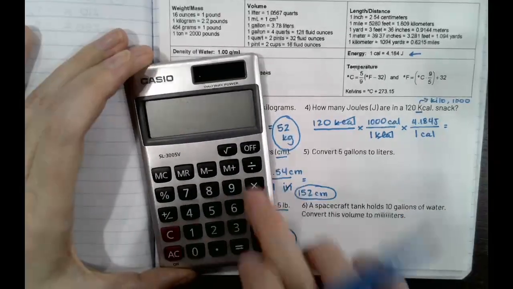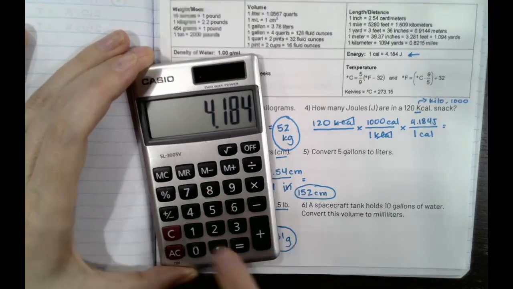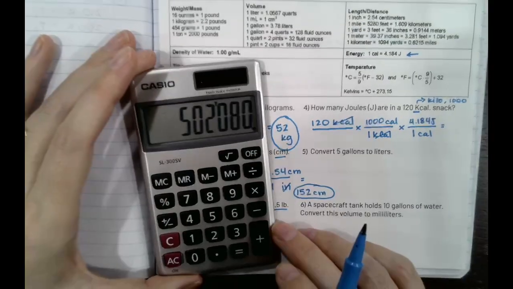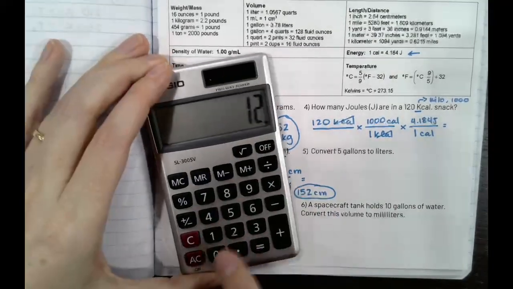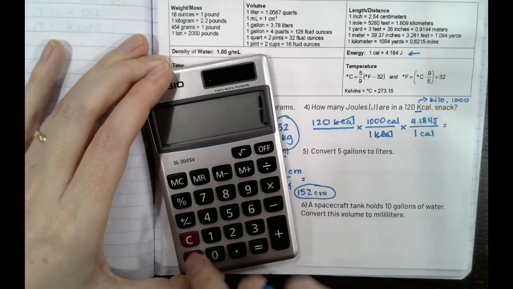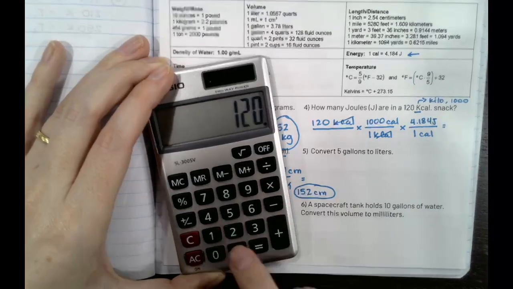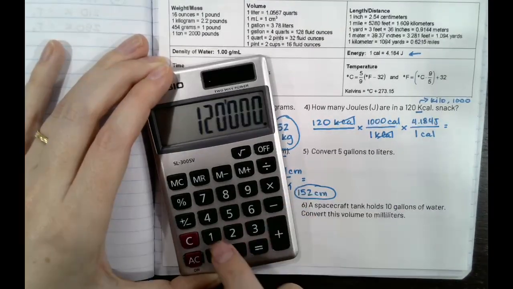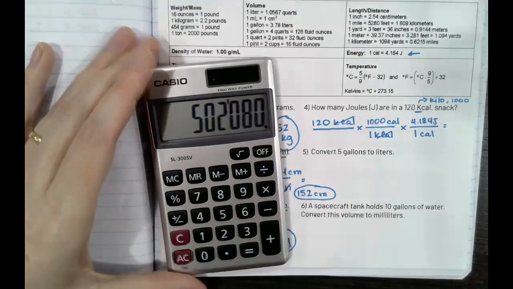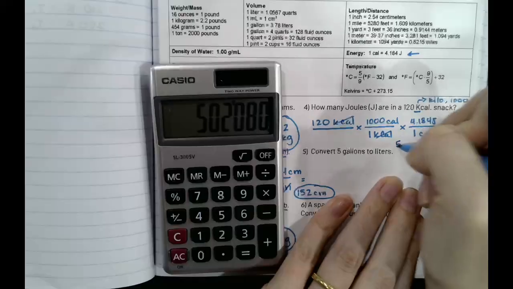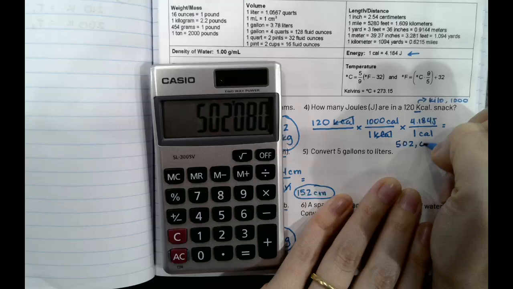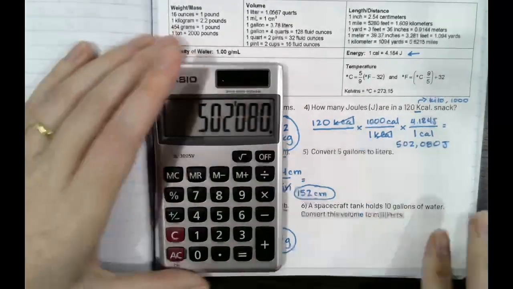Is it obnoxious? Right now, yes, but someday I'm going to give you problems that are way more complicated. Whoop, did I press something wrong there? Let's check that again. 120 times 1,000 times 4.184. Nope, it's just a really big number. Okay. Looks like we've got 502,080 joules is our answer. Let's take a look. Yep, that's it.